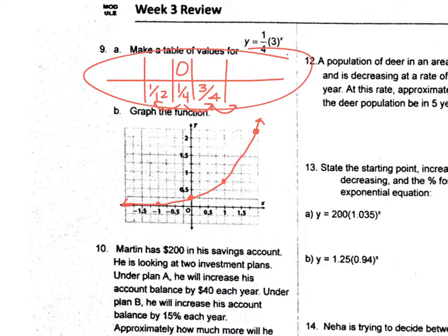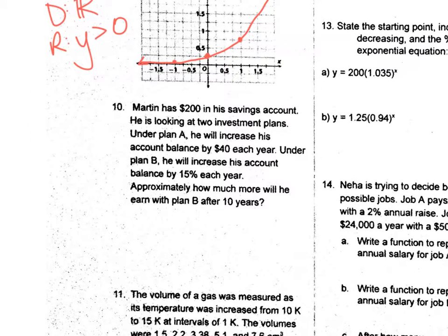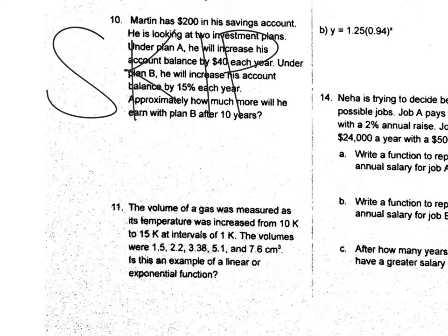This would be a good time for you to practice domain and range. Just remember, domain is always all real numbers. Range is y is, this one is going to be greater than 0, because everything's above the x-axis. Remember that this can never be greater than or equal to, because of asymptotes, you can't actually touch that line. All right, so it should be already marked this way on yours. I just don't have it on mine. You're going to skip questions 10 and 11.